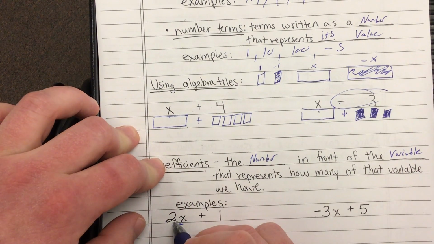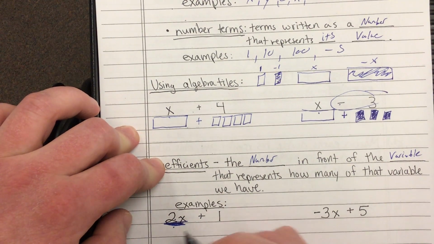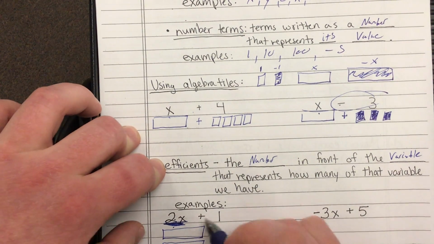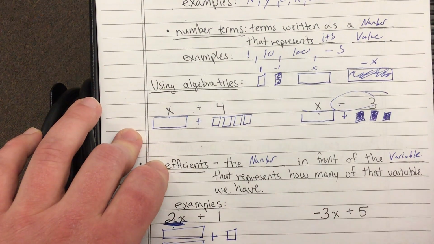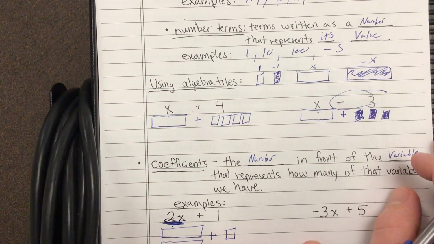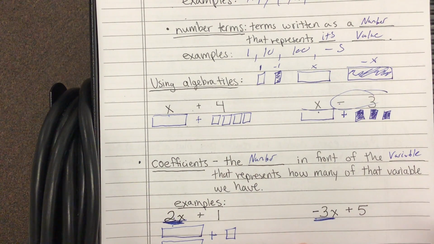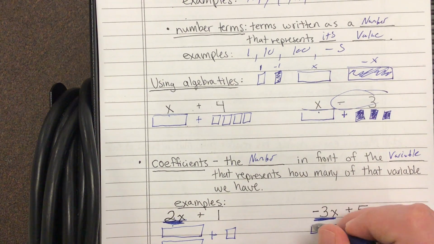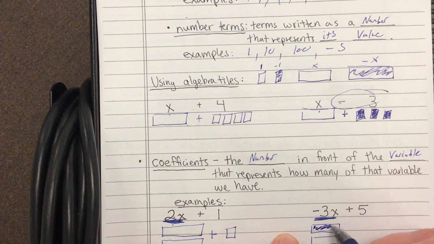So now if we're representing it with tiles again, how many x's? Just how many x's do we have? 2 x's, right? It says 2x. And they're positive, so they're open. And then we have plus 1, so we're just going to do 1 open square. Now on the second one, how many x's do I have? Negative 3. We have 3 x's. And it's a negative 3, so they're going to be filled in. So shade in all those.